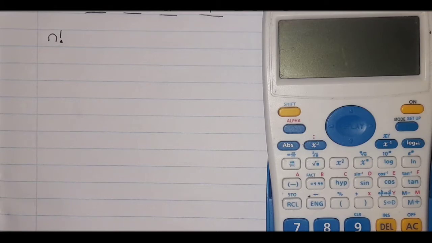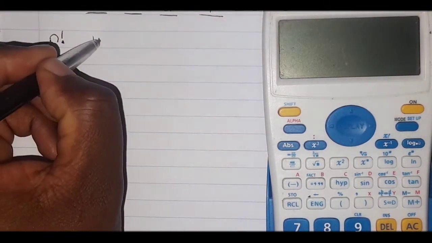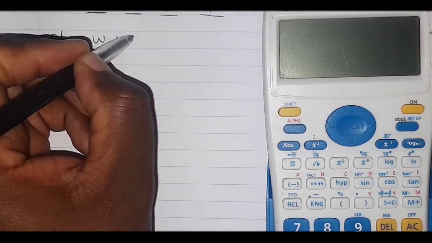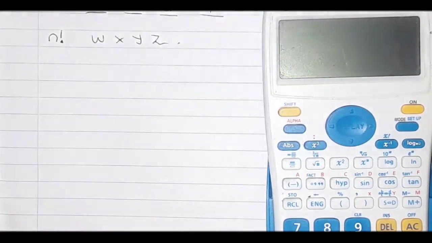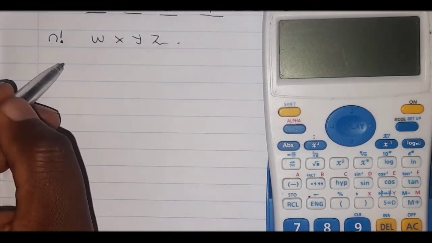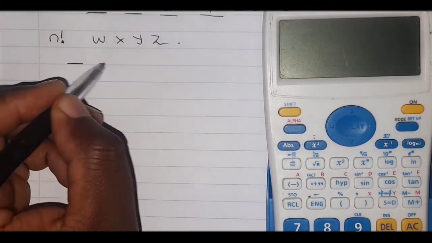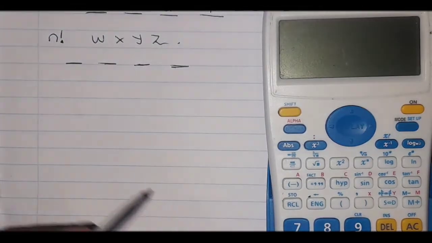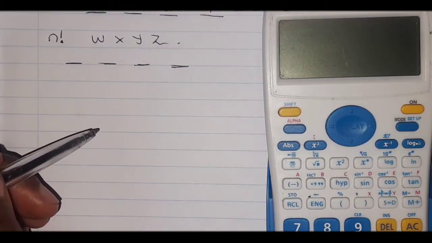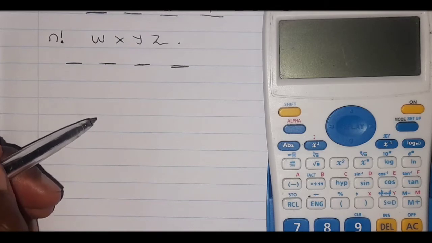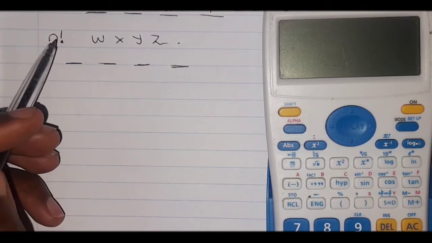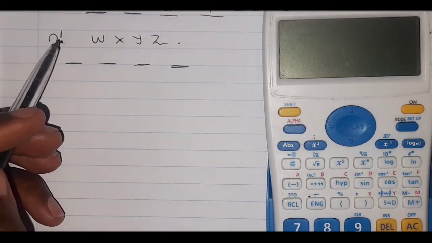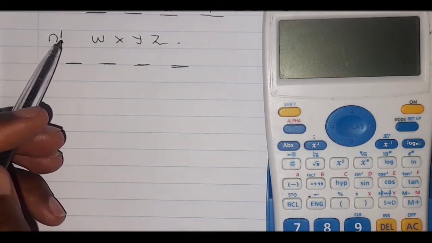I want us to consider a scenario. We have 4 students: student W, student X, student Y, and student Z. We want to sit these 4 students on these 4 chairs. Now, how many different arrangements or permutations can we come up with?